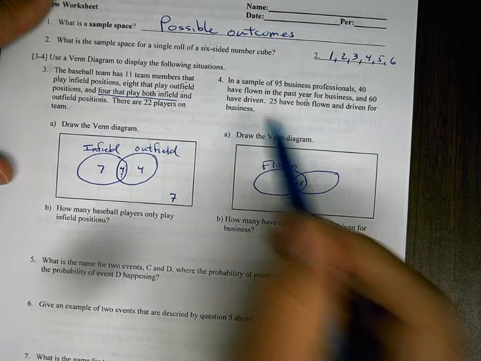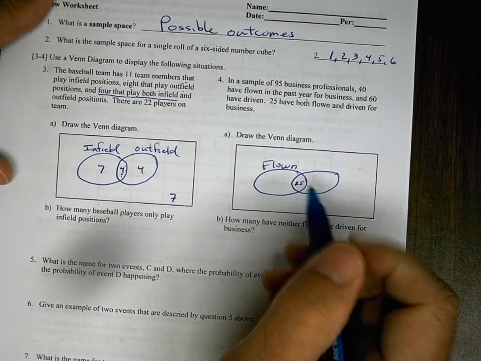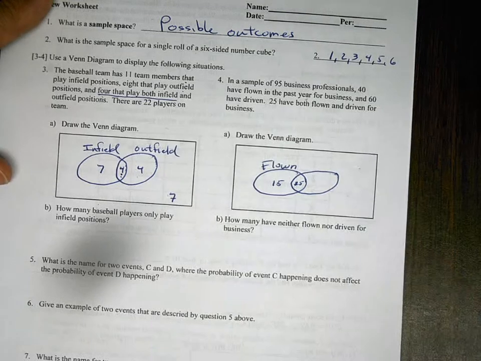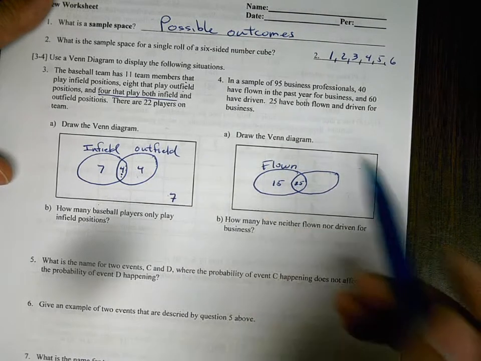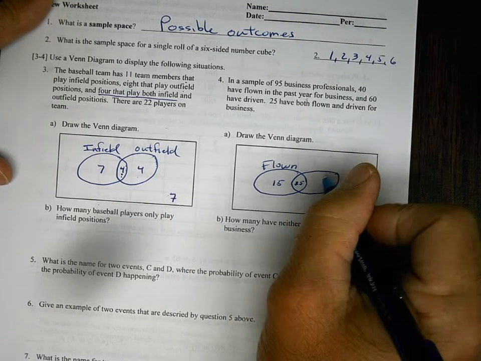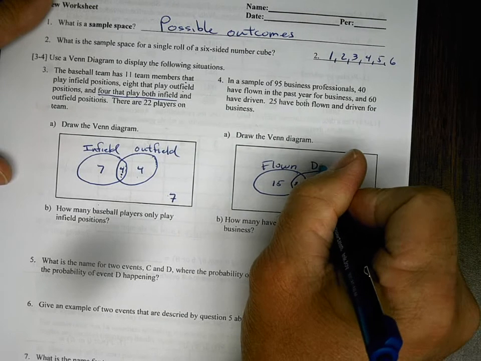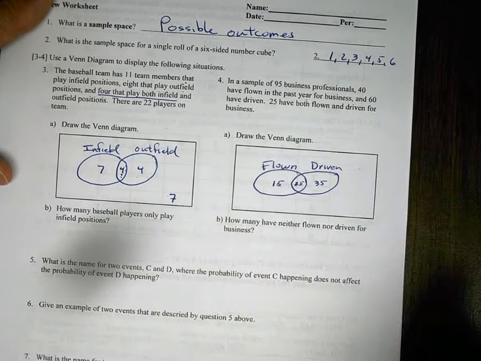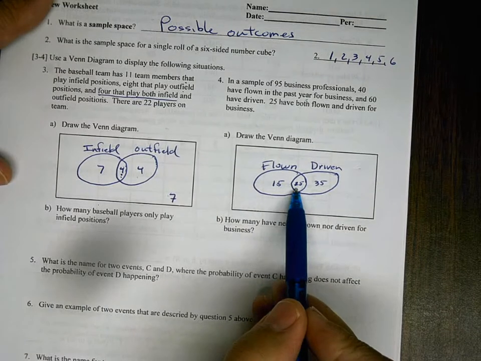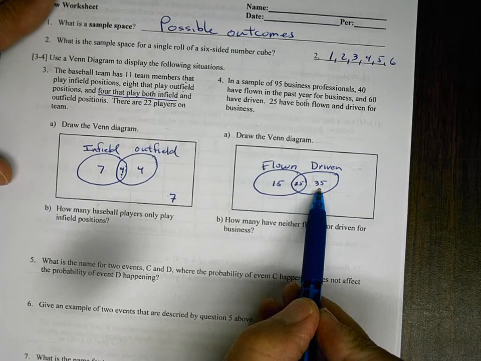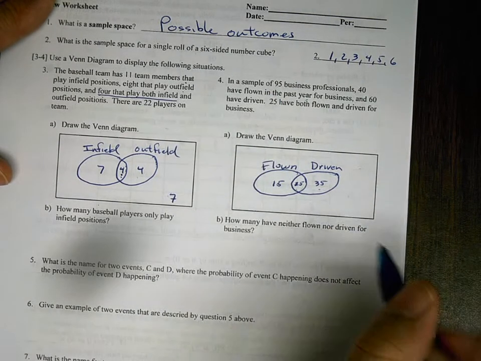And what did it say? 40 have flown, so that means 25 plus 15 would give you the 40. 60 have driven, so looks like 35 plus 25 would give you your 60 for the driven. And how many does that come up with? That's 75. So it looks like 20 have done neither.